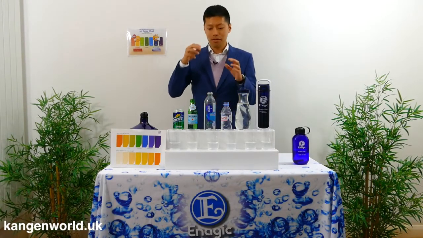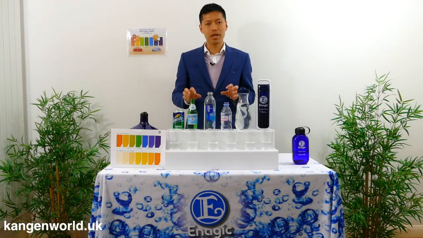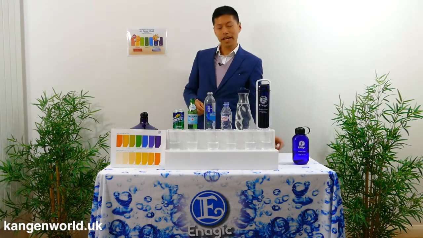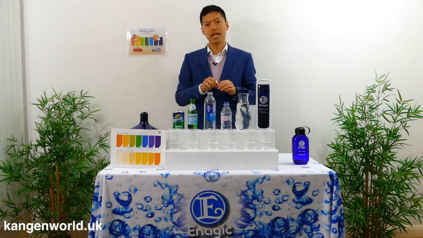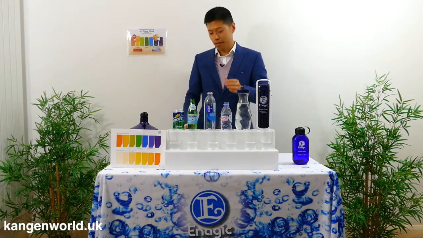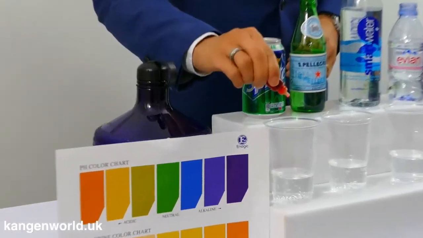So we're going now to test the alkalinity of these liquids here to see whether they are acidic, neutral, or alkaline. So over here, I have a pH tester, and we just put a few drops into each liquid.